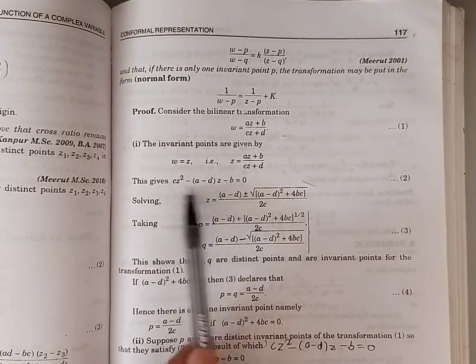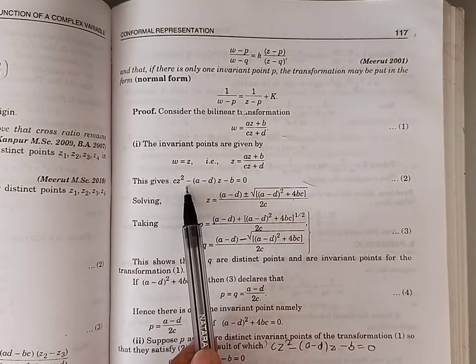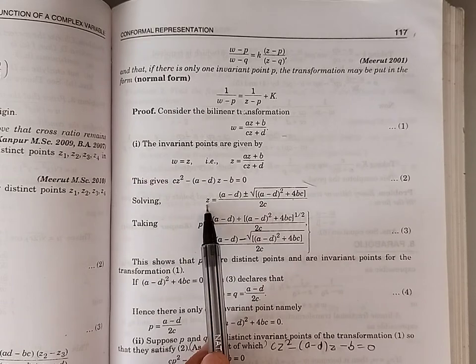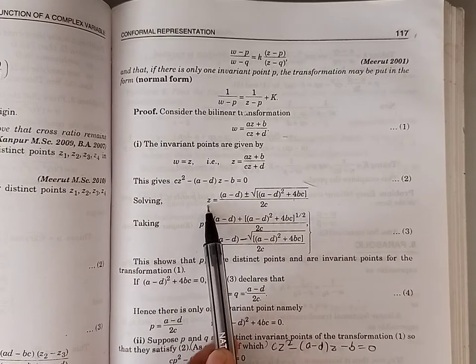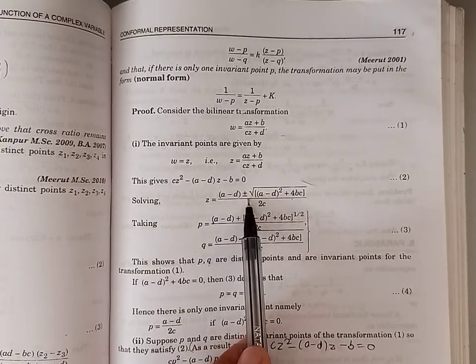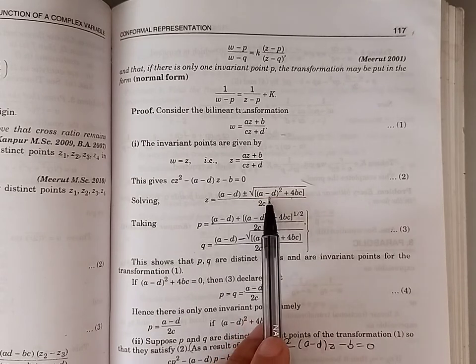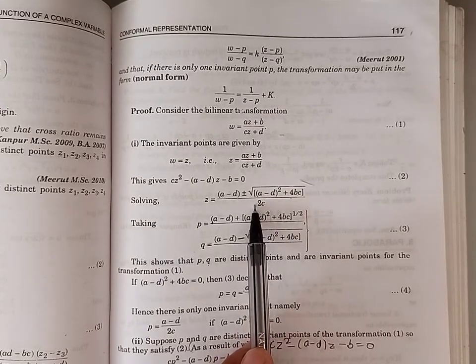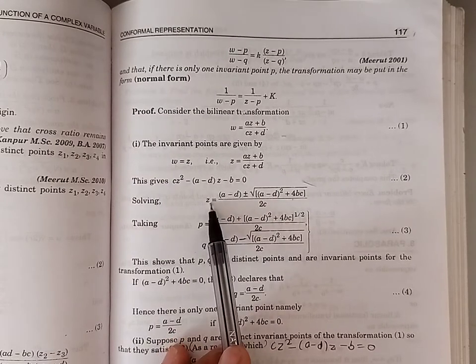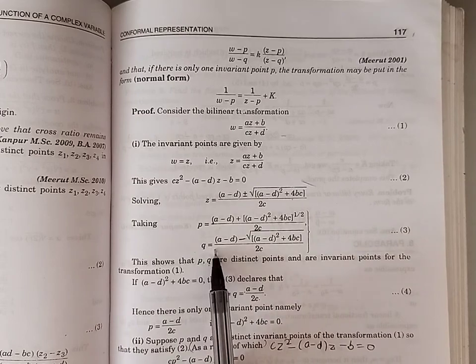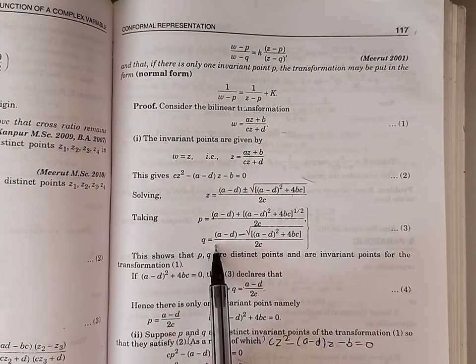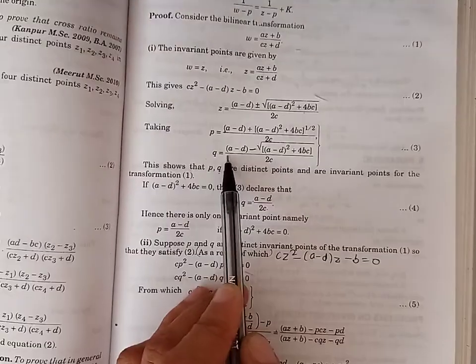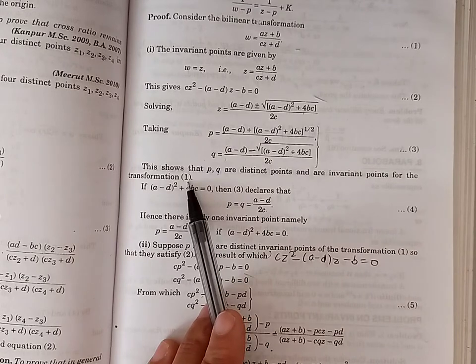Now solving this equation by using the quadratic formula, this will become Z is equal to (A minus T) plus minus under root (A minus T) whole square plus 4BC, upon 2C. So the two values of Z we have denoted by P and Q. So these are the invariant points for the given transformation.